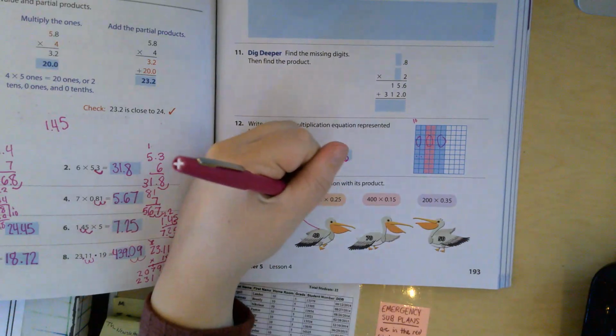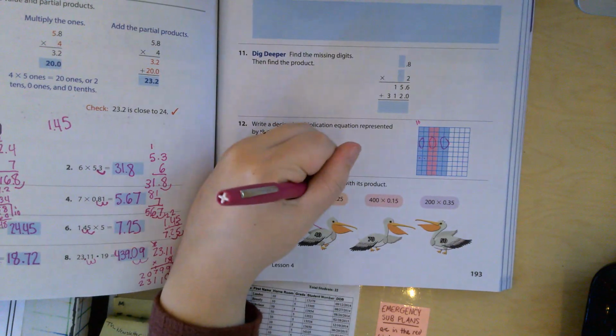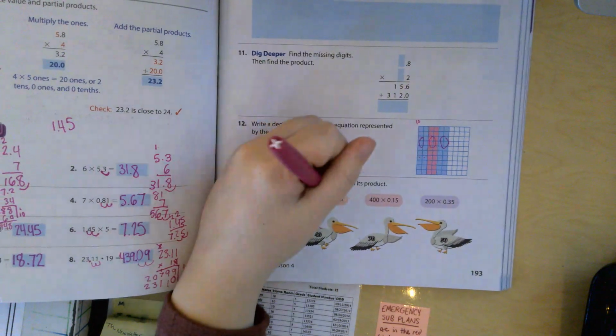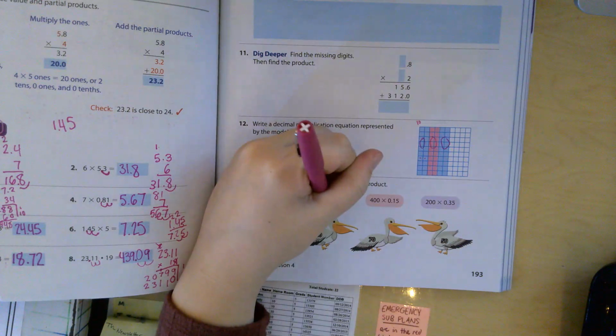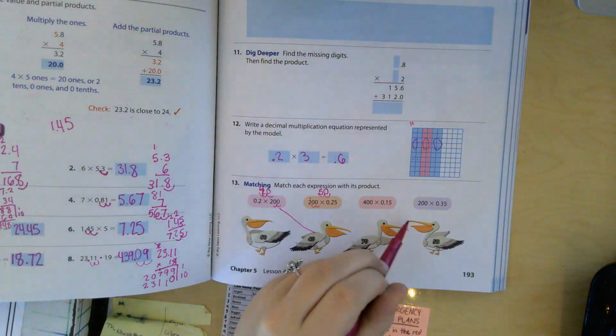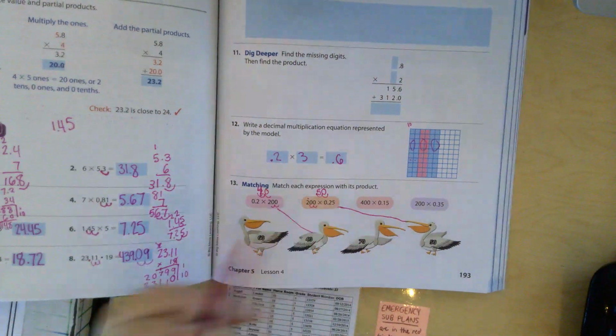Pelicans. All right, 2 times 25 is 50. I have it right here, but it has 2 zeros, so I need to scoot it 2 over. So this one must be 50. Match your pelicans.